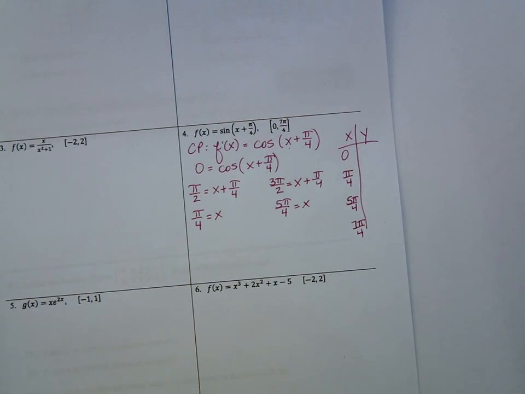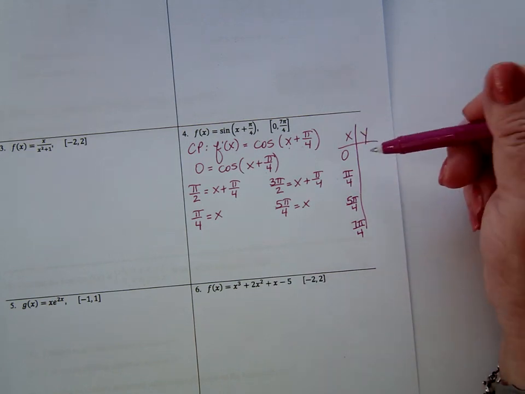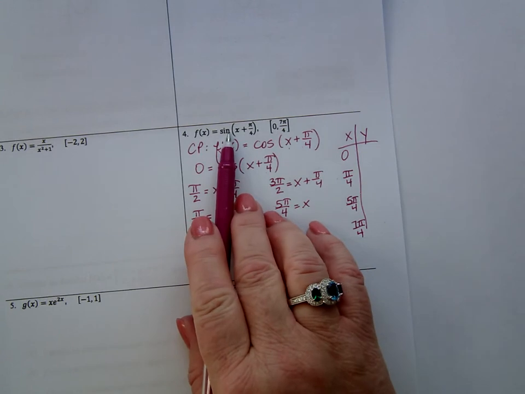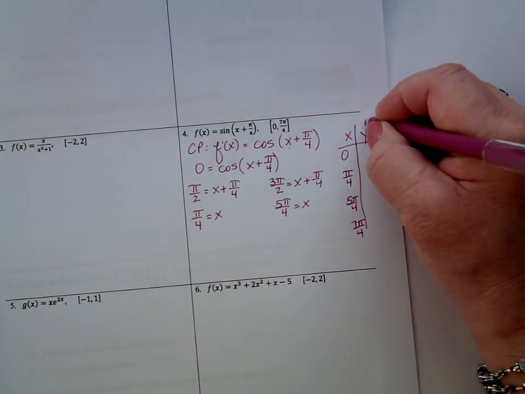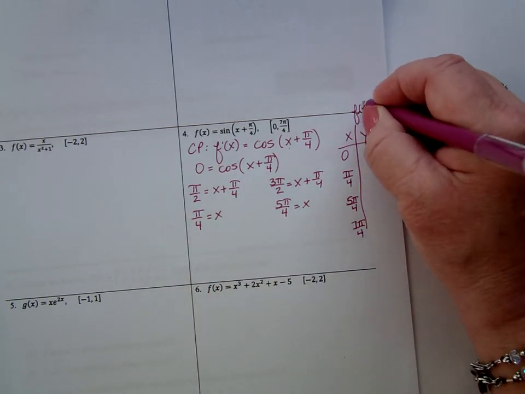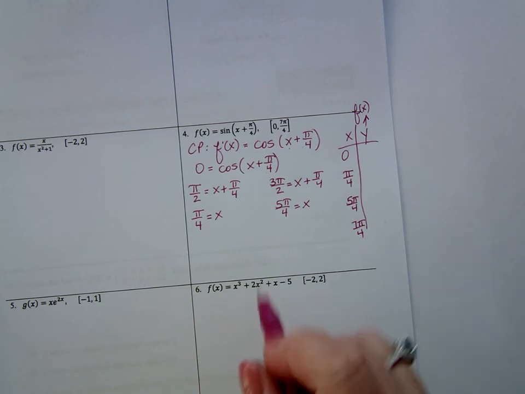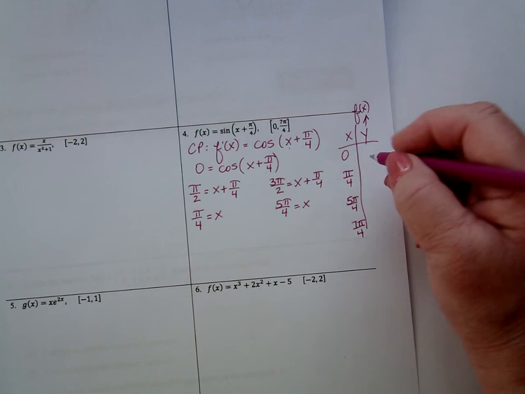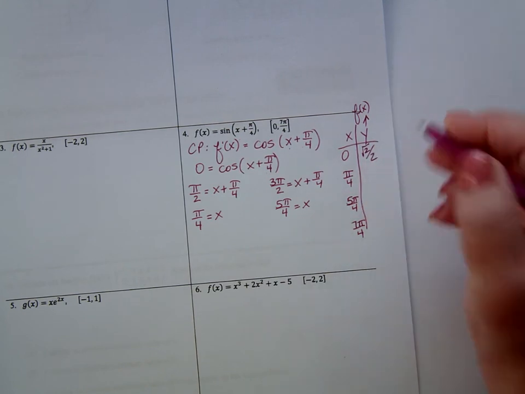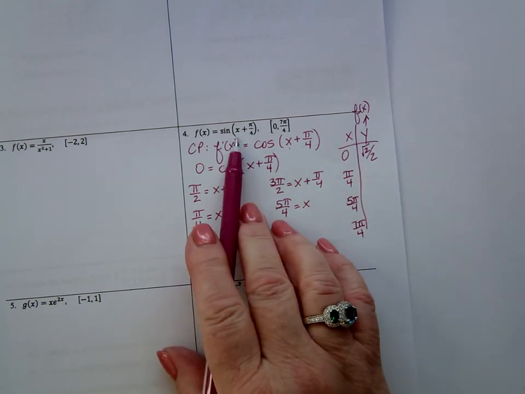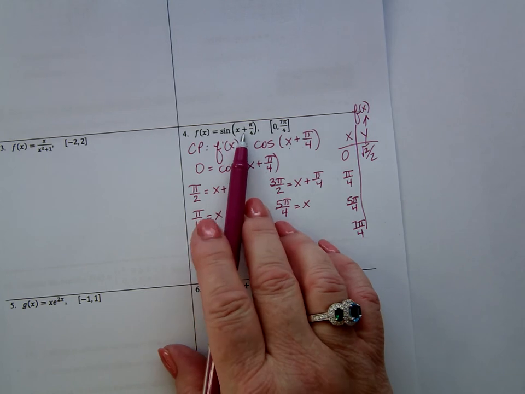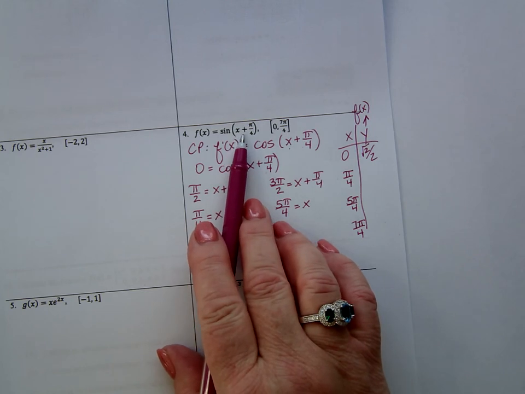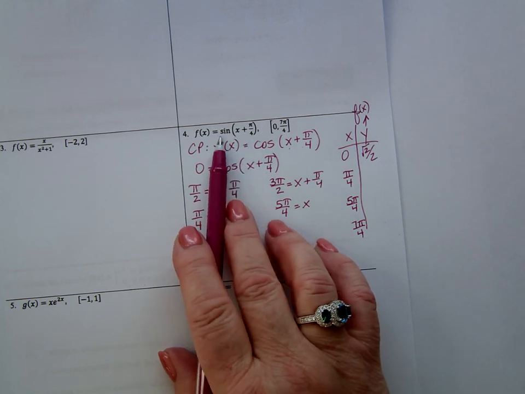Now I can either go to my handy dandy calculator or I can think of the unit circle, whichever way you want to go. If I plug this in, now remember I'm plugging it back into the original. This is going into f of x. If I put a 0 in there, the sine of pi over 4 is the square root of 2 over 2. If I put a pi over 4 in there, pi over 4 plus pi over 4 is 2 pi over 4, pi over 2. The sine at pi over 2 is 1.